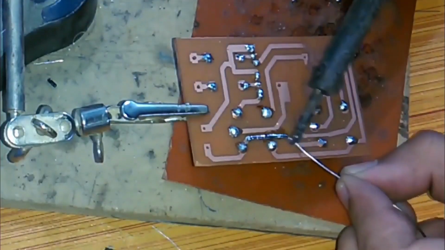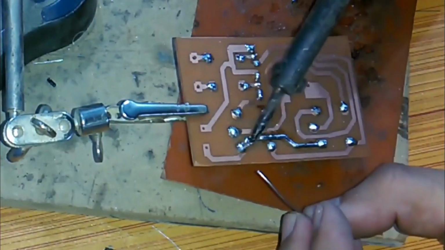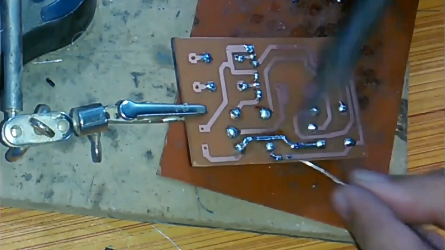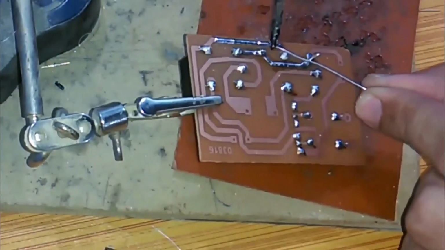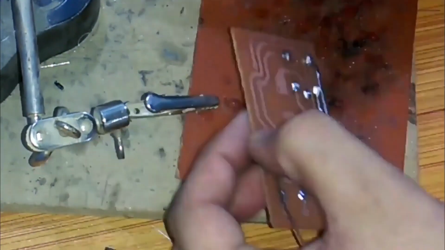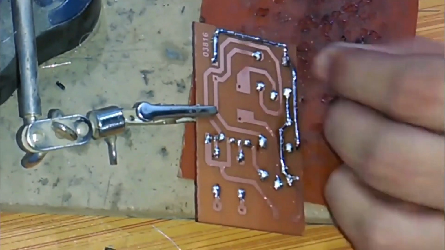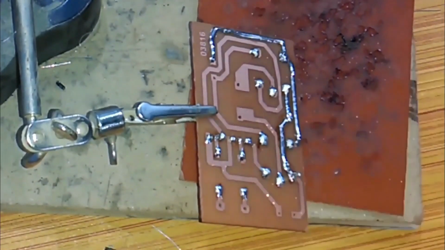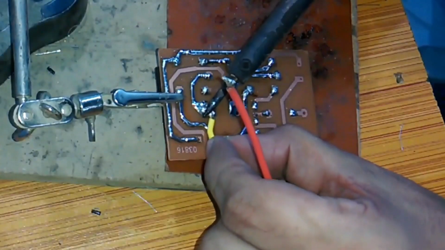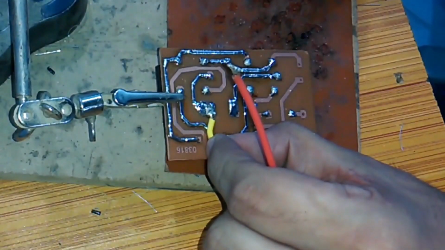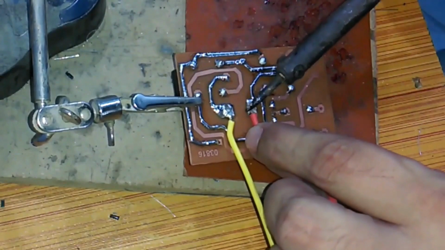Okay, now we are applying some solder to the wires to increase the current rating of the copper wires. So now we are connecting the yellow wire and the red wire with which we can connect a motor.